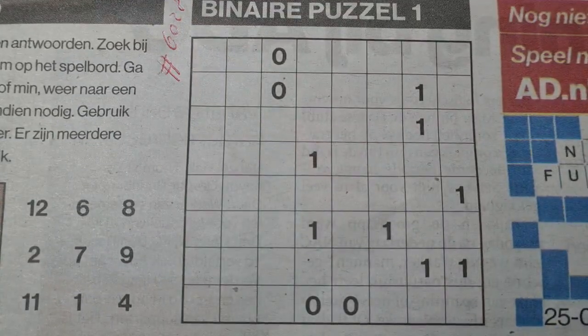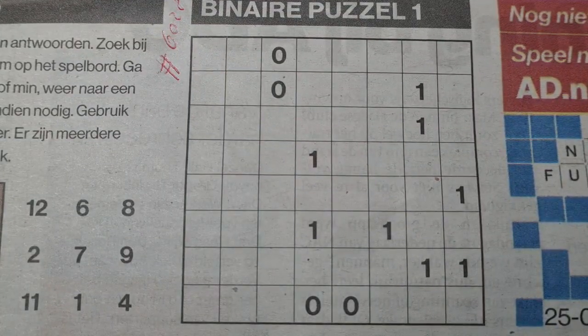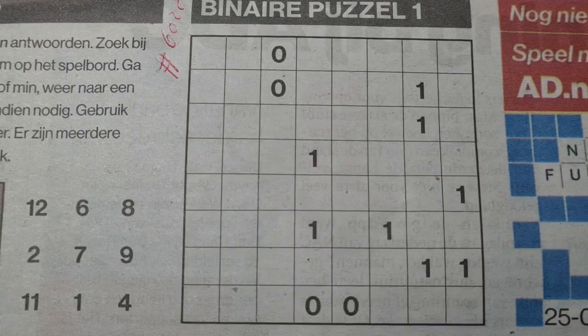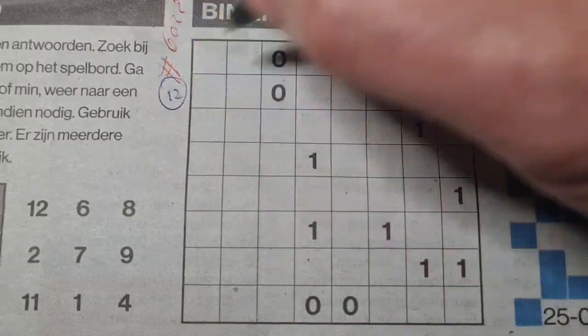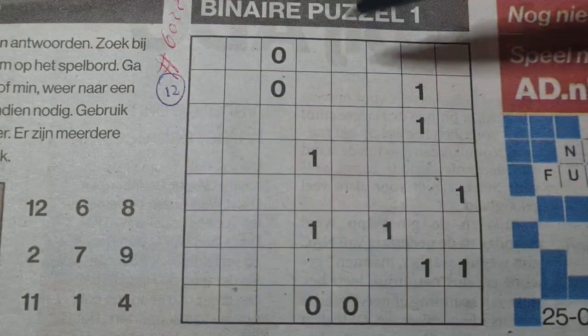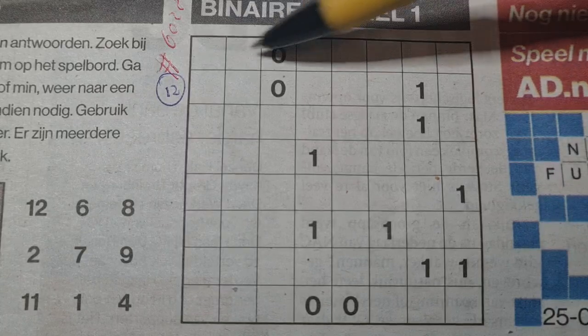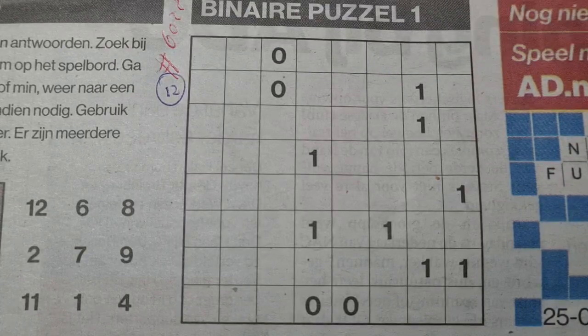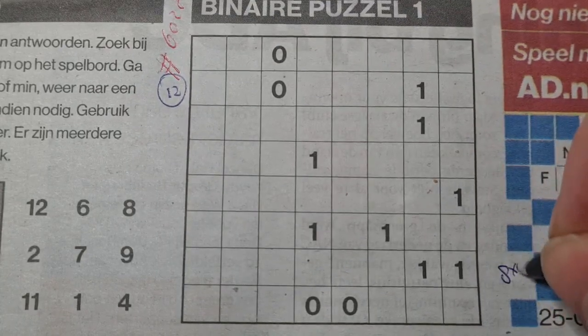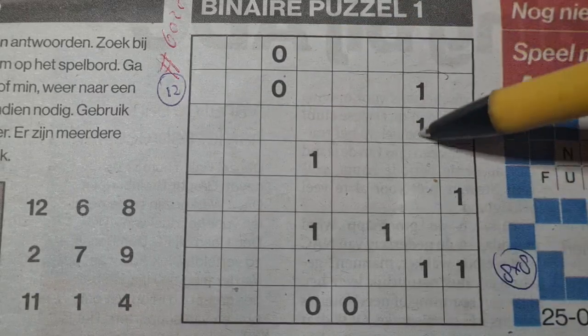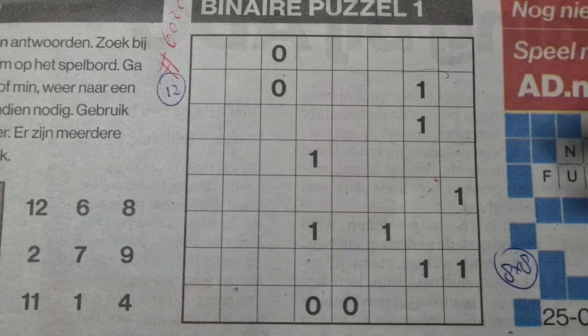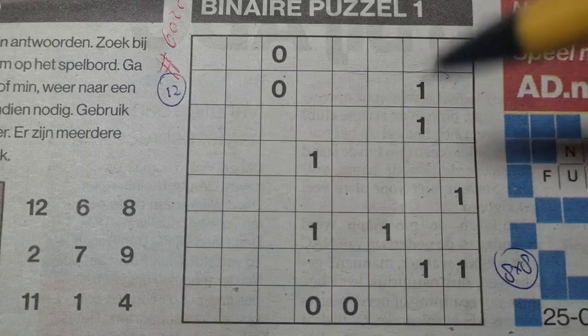Before I start, I always count the printed digits. Well, this one has 12 printed digits. And what kind of binary puzzle is this one? Let me count. 1, 2, 3, 4, 5, 6, 7, 8 by 8 binary puzzle. That means in a row or in a column there are always 4 ones and 4 O's. Alright, so let's get started.